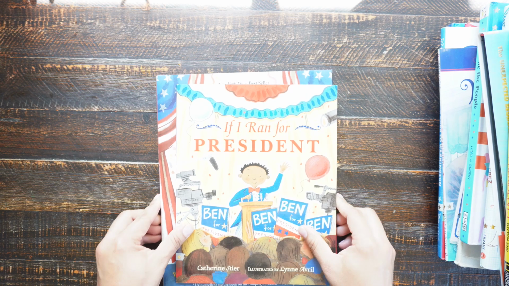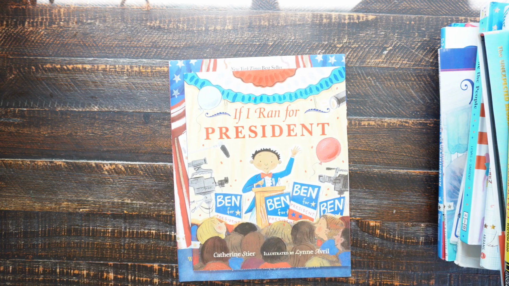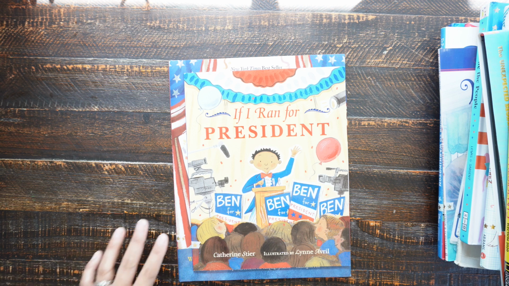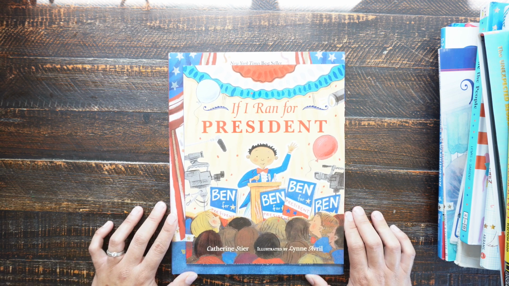I have these 2 picture books to talk a little bit more about campaigns. If you have older kids, you can also have them pay attention to what's going on. My older kids, they were given the option.